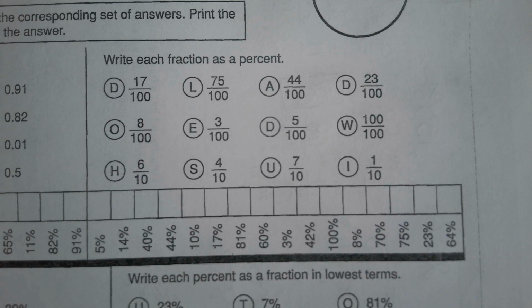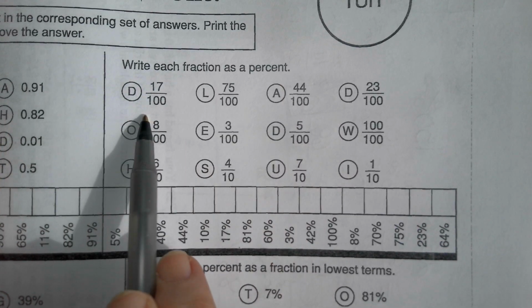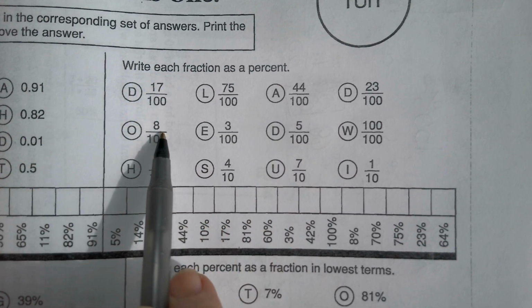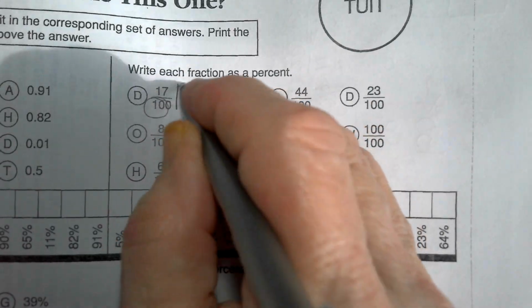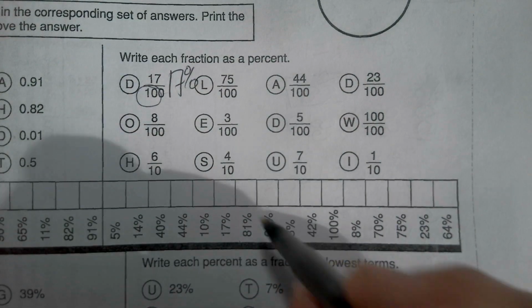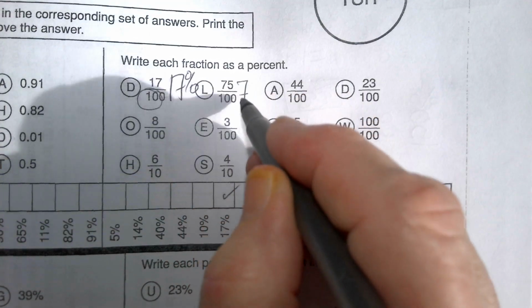Now, it says write each fraction as a percent. Who knows what percent this is? 17%. That is your percent sign right there. So 17%, done. Who knows the percent on this one? 75%.